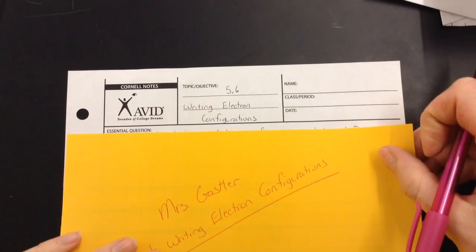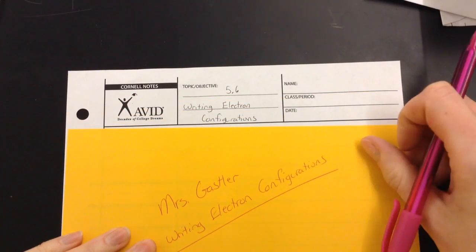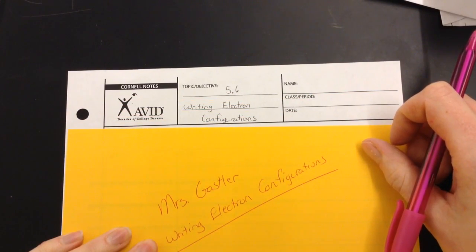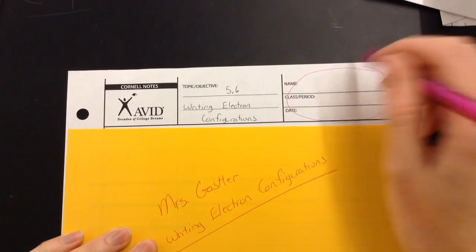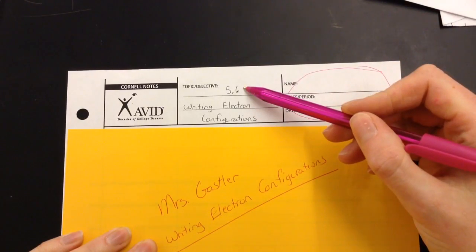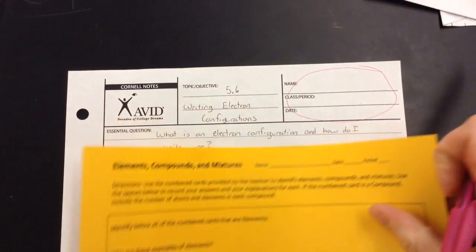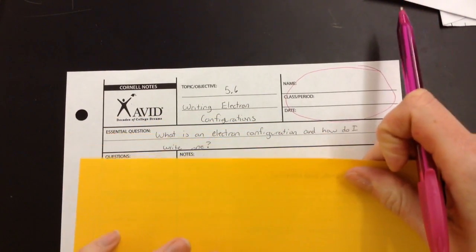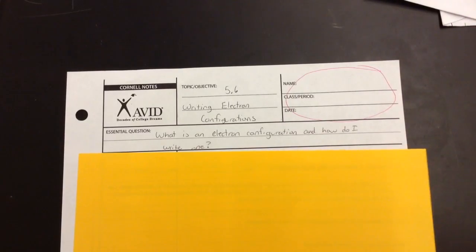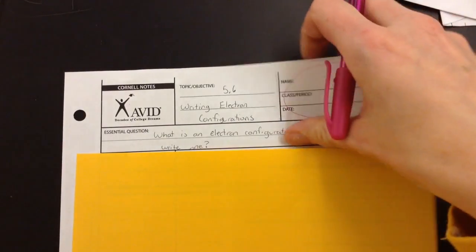Okay, all right, so I filled it out a little bit. If you need to stop it so that you can catch up, that's okay. Put your name, date, and class period here. We're going to be doing Objective 5.6, where we talk about writing electron configurations. Our main question here is, what is an electron configuration and how do I write one?